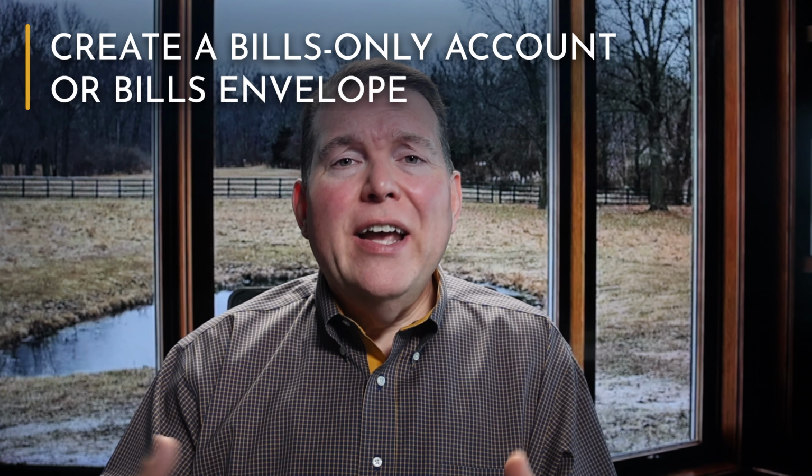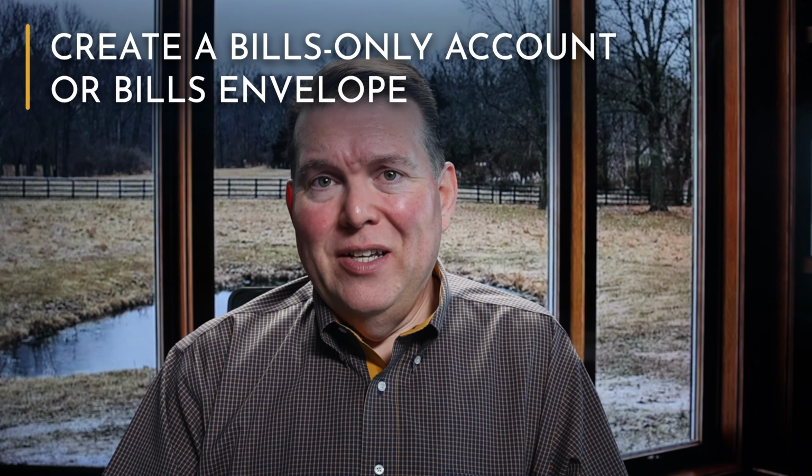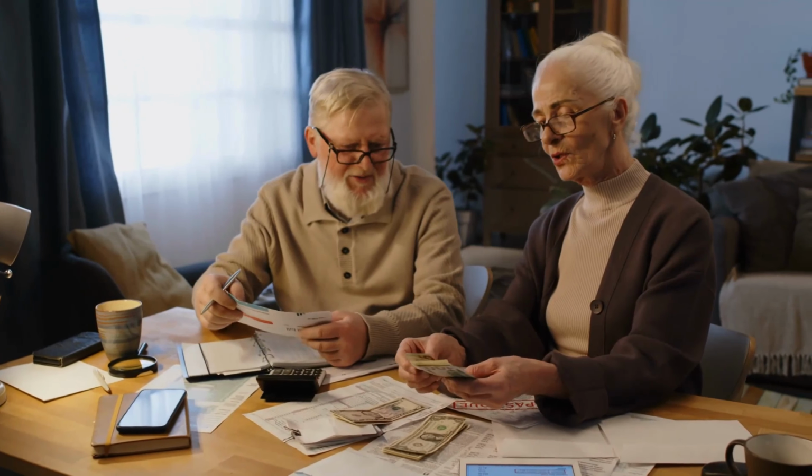Now, here's a big pro tip. One of the things that I recommend for a lot of people that I work with, create a bills-only account or maybe go back to a bills envelope. And you might be thinking to yourself, Ralph, an envelope system? Yeah, my grandparents used to use this. But it worked for them because they would set up those envelopes.